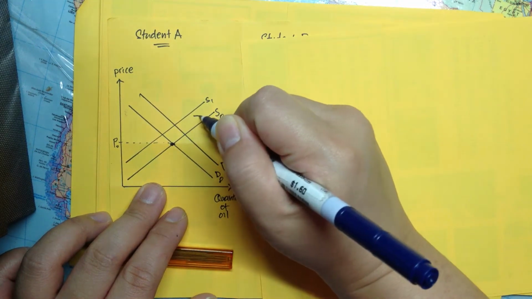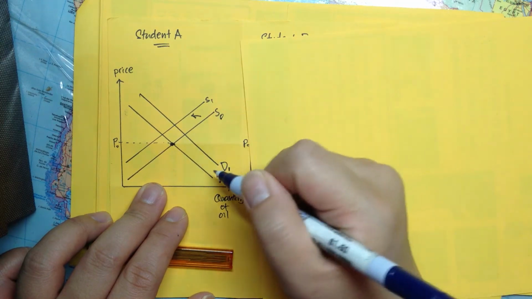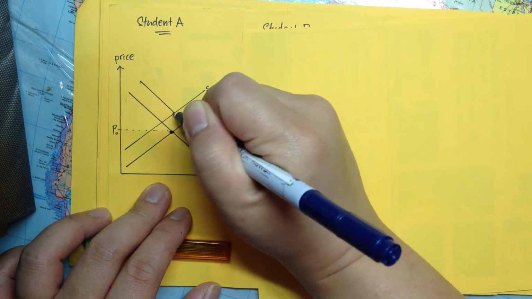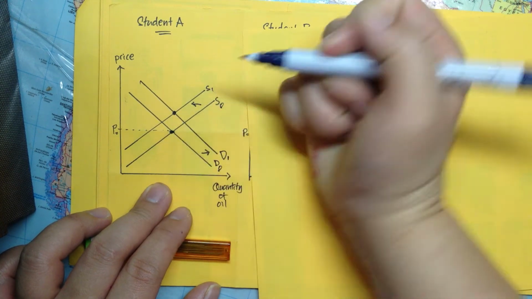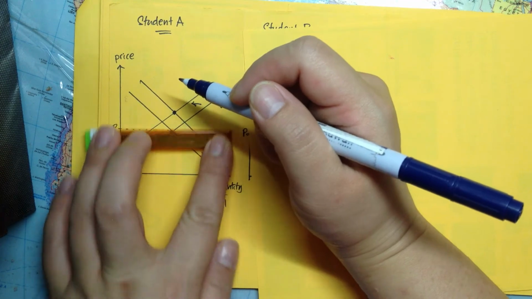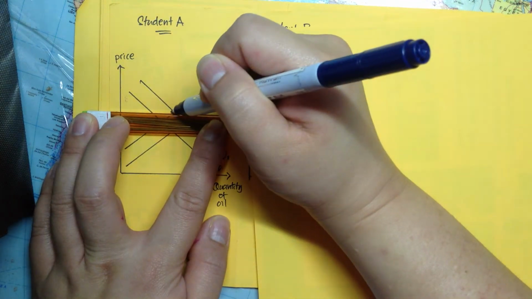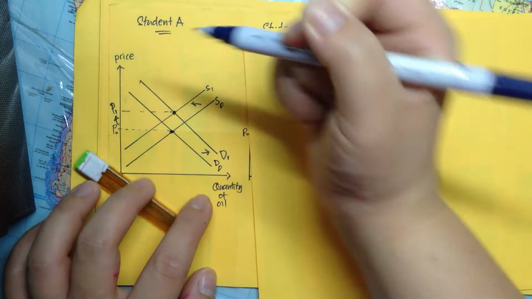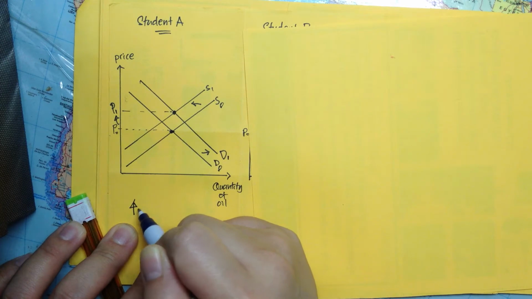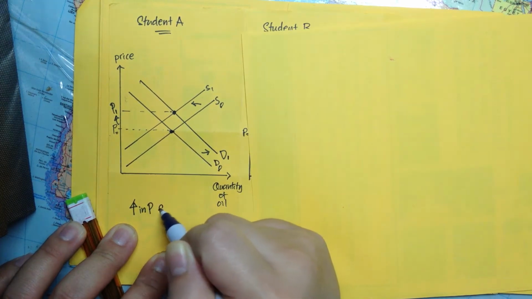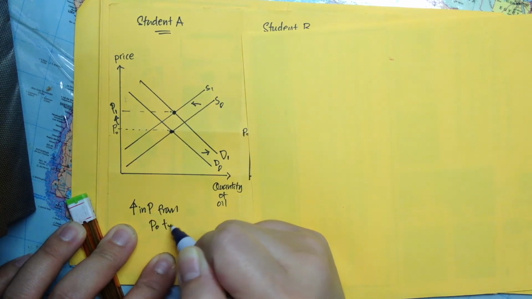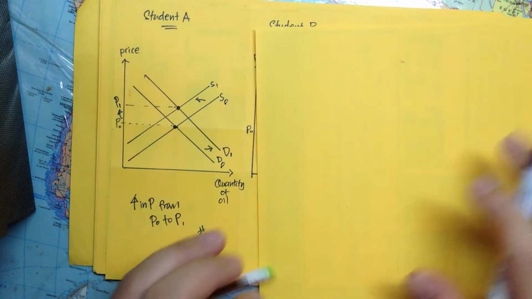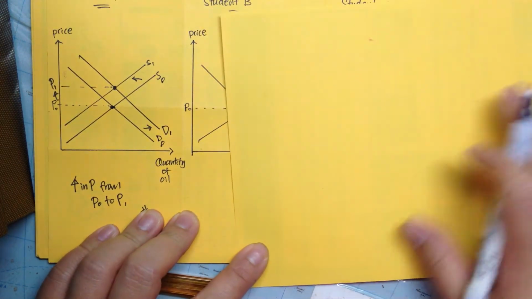But after the decrease in the supply of oil and the increase in the demand for oil is reflected on the diagram, my new equilibrium point is at this point. So this is my new equilibrium point, and I will draw my new price level. So there is an increase in my price, from P0 to P1. So this is how student A will show. Let me show you what student B will do.